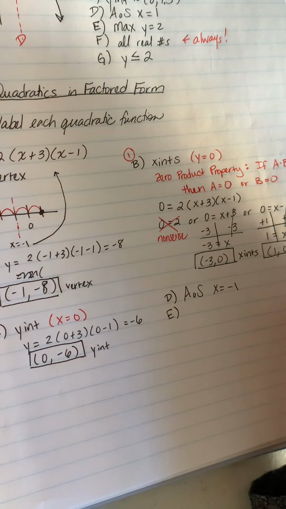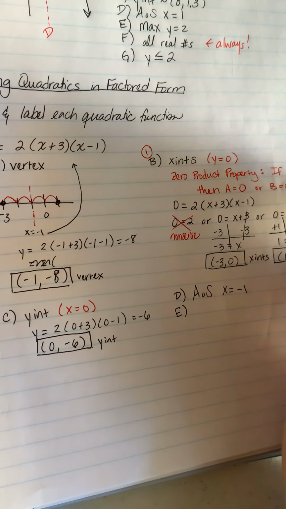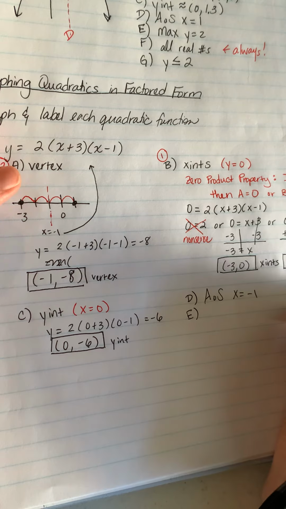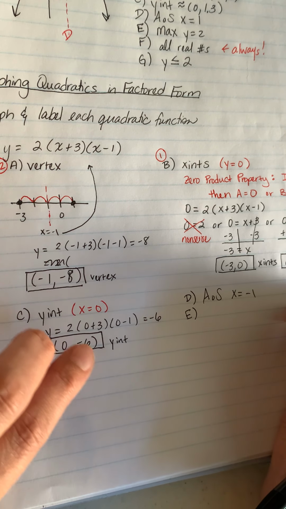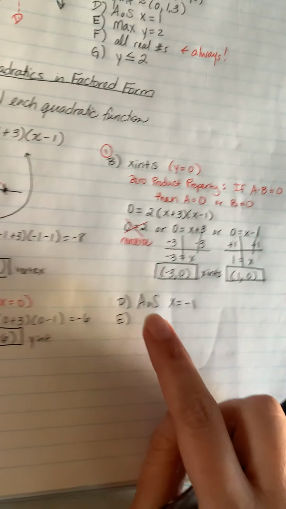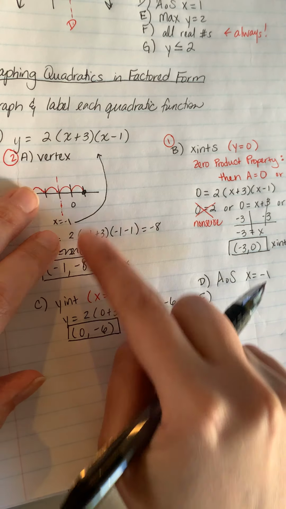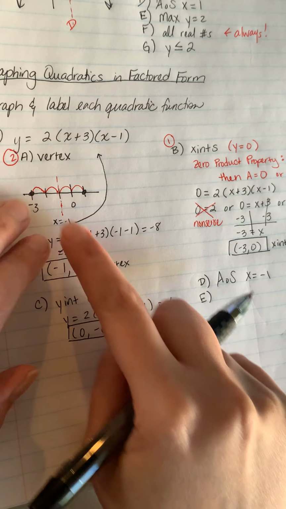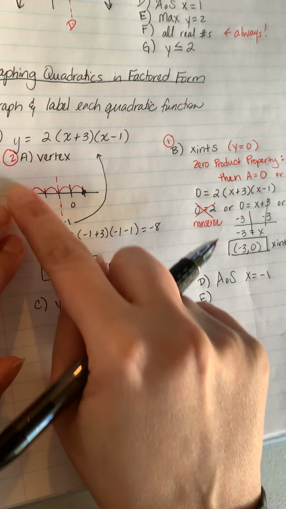E is, is it a maximum or a minimum? Another way to tell is to think about where the vertex is. These are your x-intercepts. They hit right here and here, and your vertex is down at negative 8. So it's going to be an upward scoop.